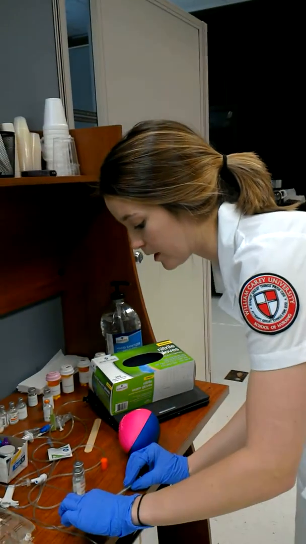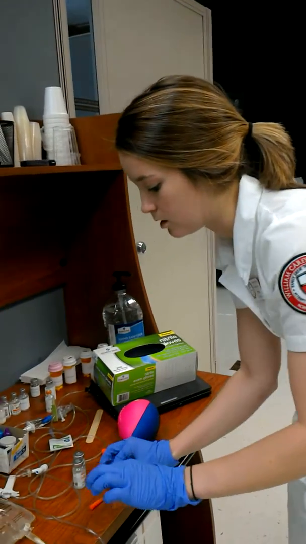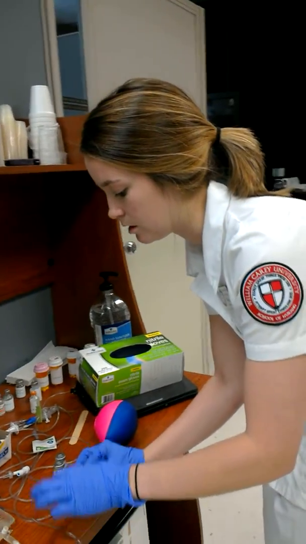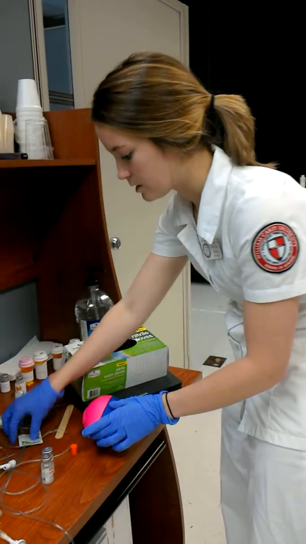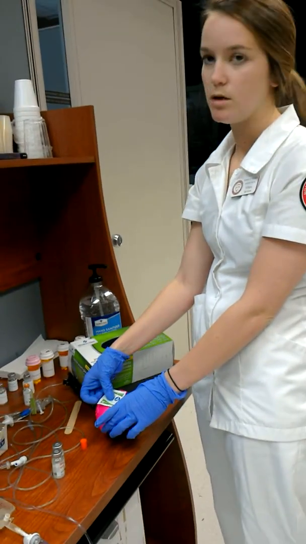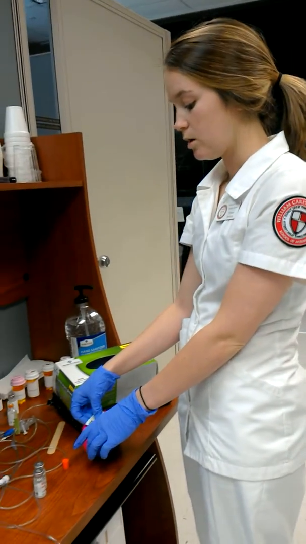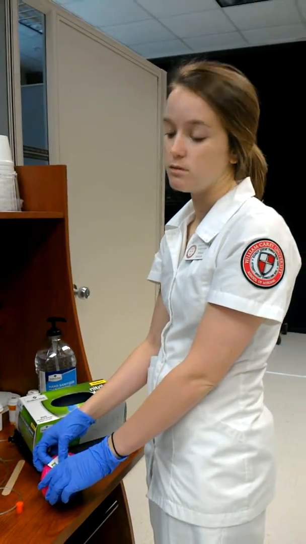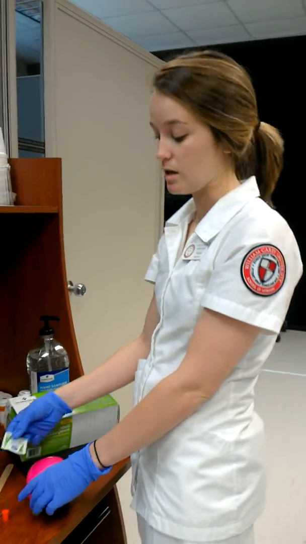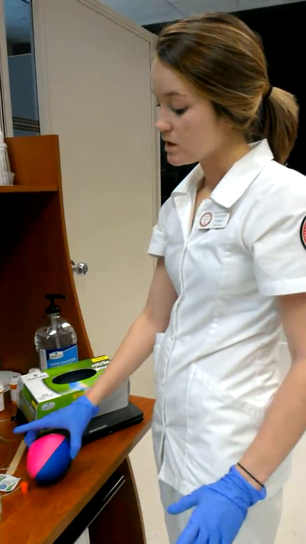I'm going to carefully put my cap back on. Go ahead and put it into the sharps container, and then take this alcohol swab and put it back on. Make sure that if there's any blood, to get the blood off, that the insulin isn't left on the skin or anything, and that's it.